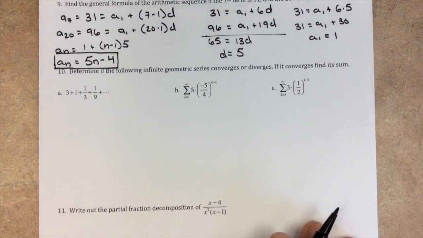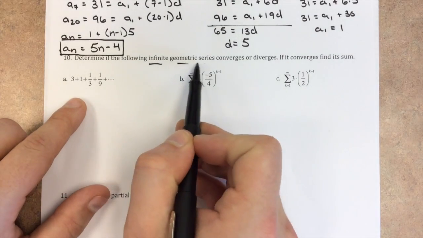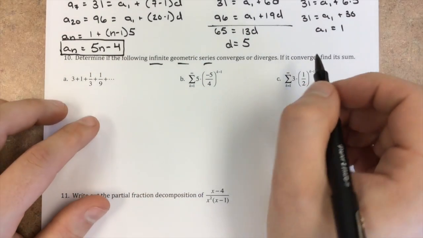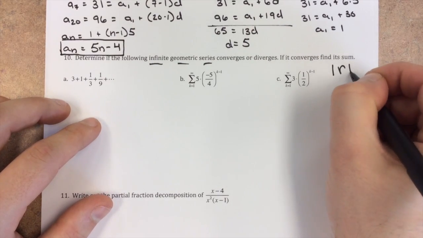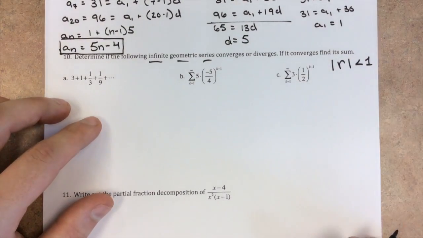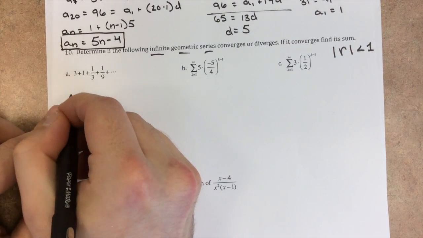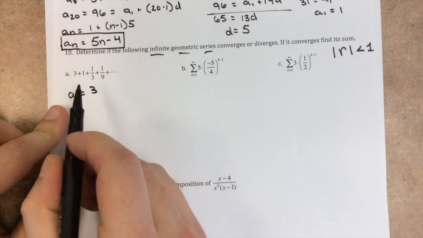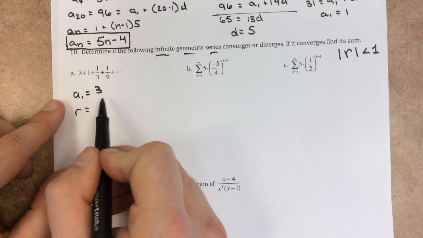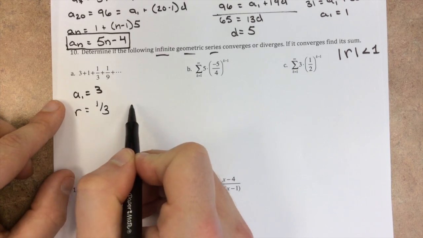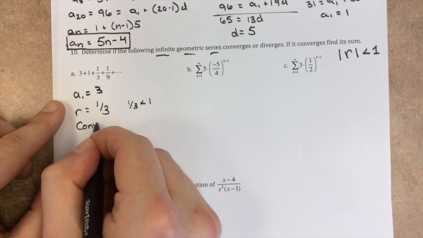Moving on. Number 10, determine if the following infinite geometric series converges. So if an infinite geometric series converges, we want the absolute value of the ratio to be less than 1. So let's look at this first term. So first term is 3. It's decreasing, or the rate is being multiplied by 1/3 every single time. 1/3 is less than 1, so this converges.